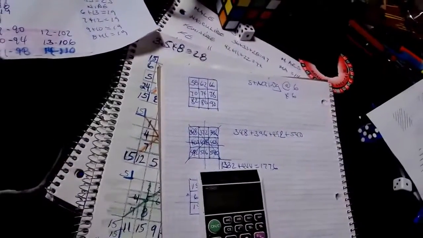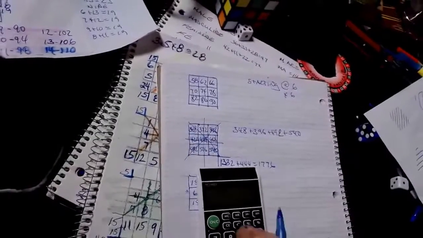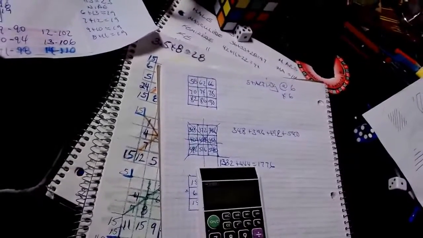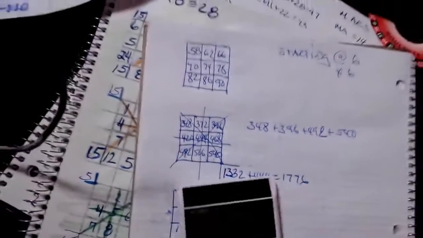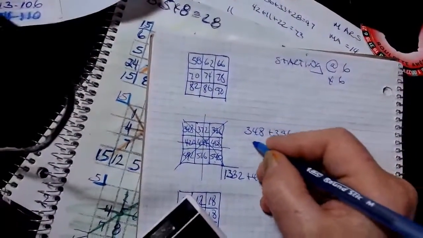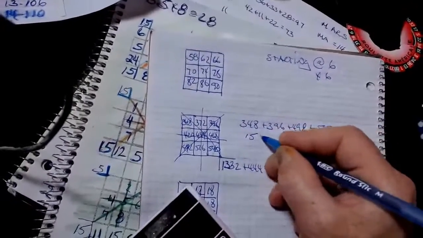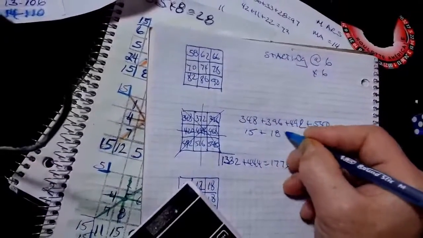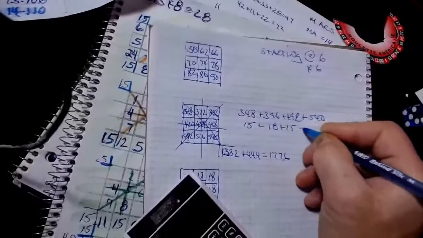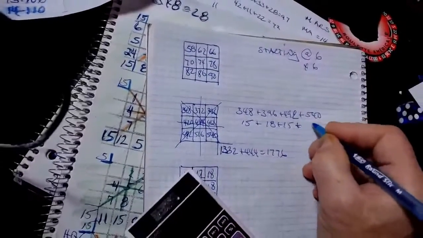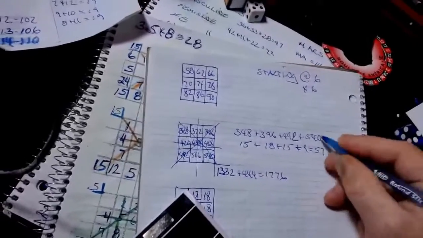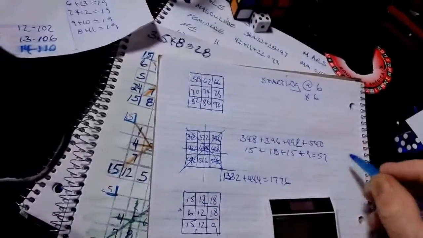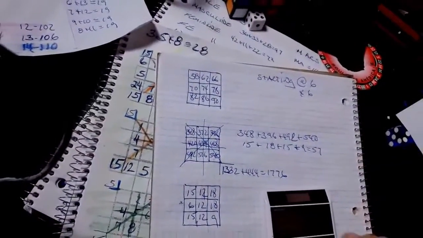540 plus 492 plus 396 plus 348 equals 1776. Right, so this will be 12. So this will come into 15 and 18 and 15 and 9 equals 57. Sun and the moon coming together, but the moon happens to be in a reduction.